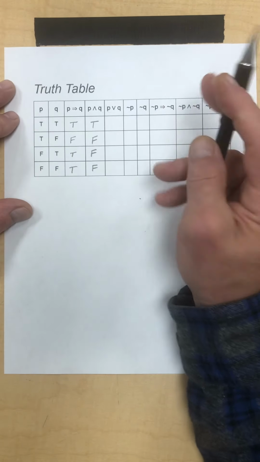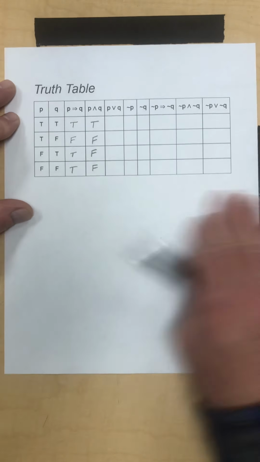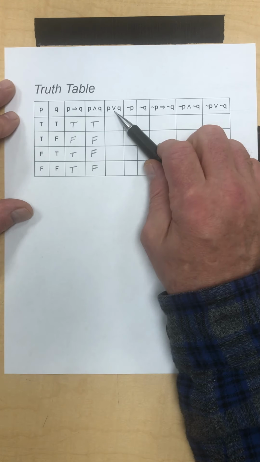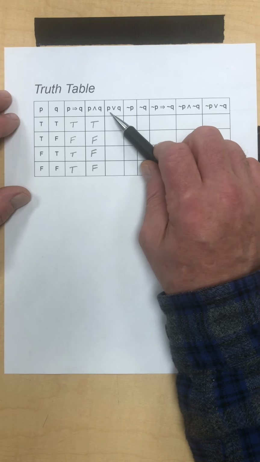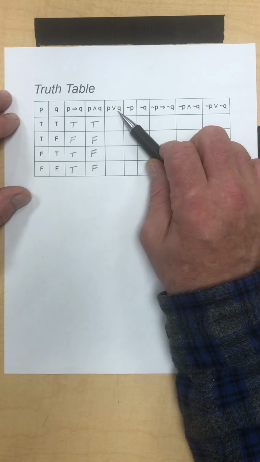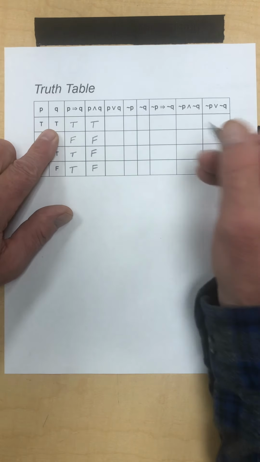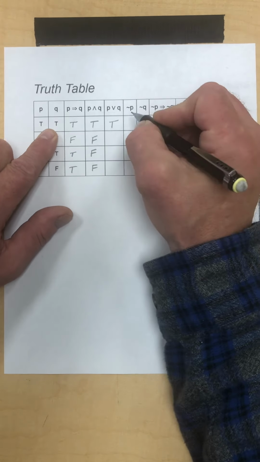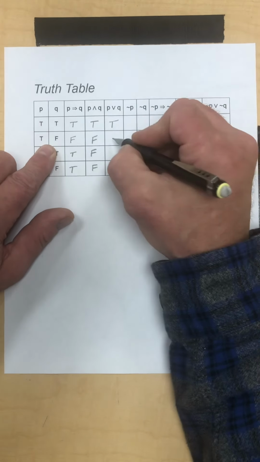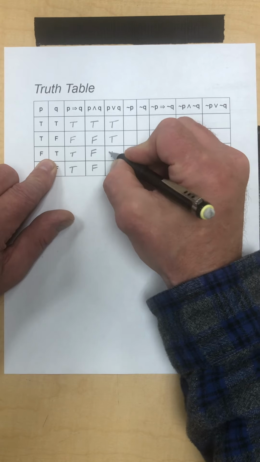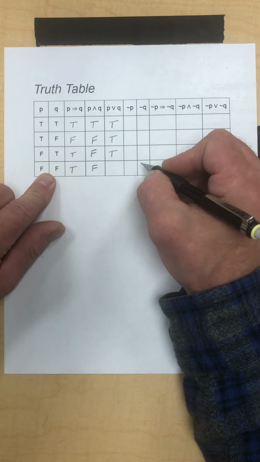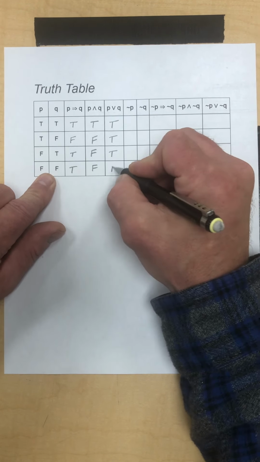Okay, now this one is a disjunction. Remember, for a disjunction, you only need one or the other for it to be true. So P or Q: if we look here, at least one is true, so that's true. At least one is true, so that's true. At least one is true, so that's true. We don't have at least one, so that would be false.